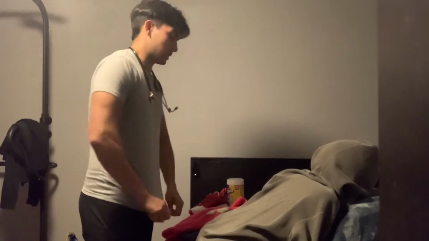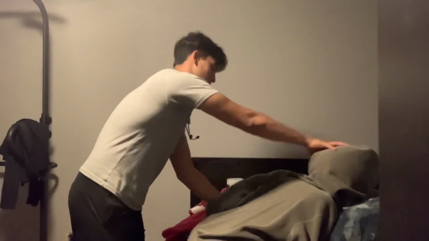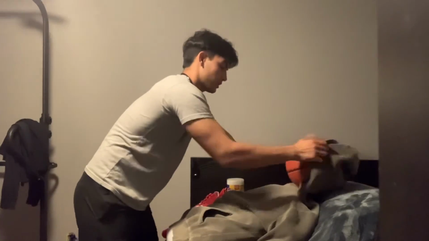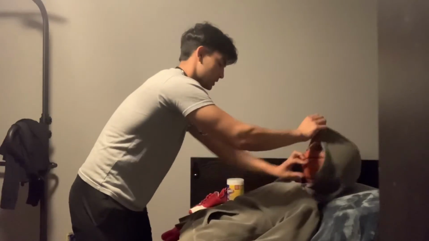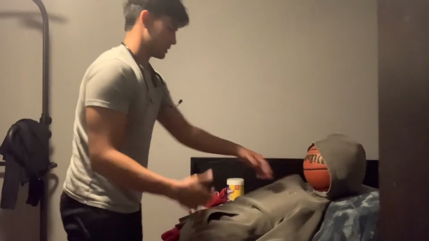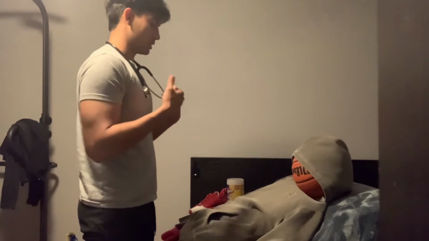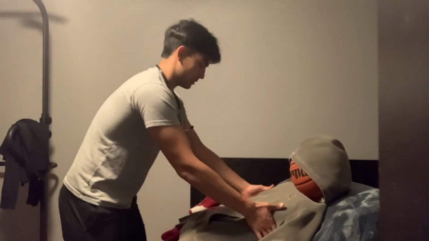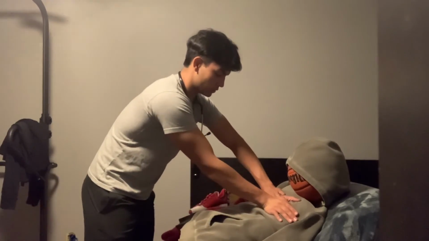Moving on. Now I'm going to assess the breathing rate of the patient. Assessing the breathing rate of the patient. The patient breathes 18 breaths per minute. The chest is expanding symmetrically. Moving on, I'm going to listen for your heart.